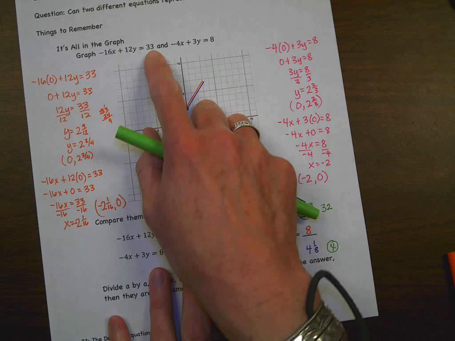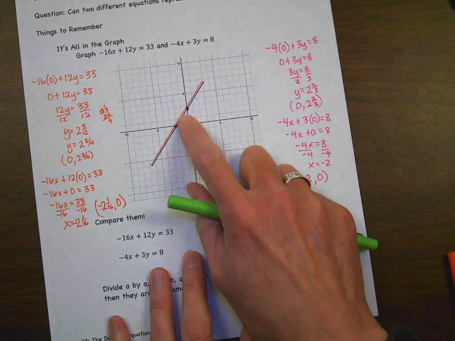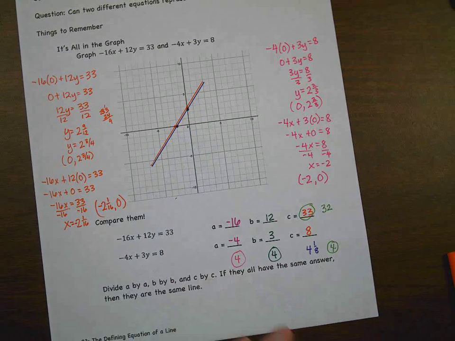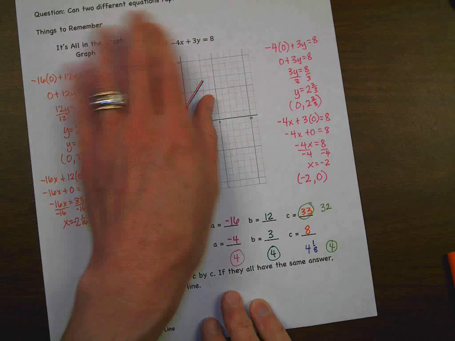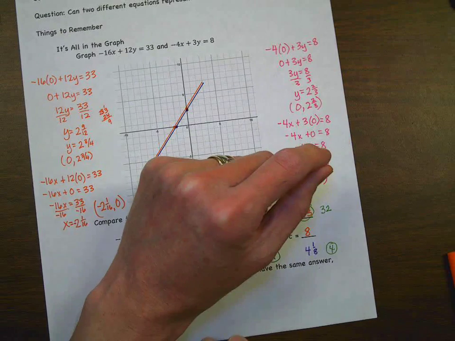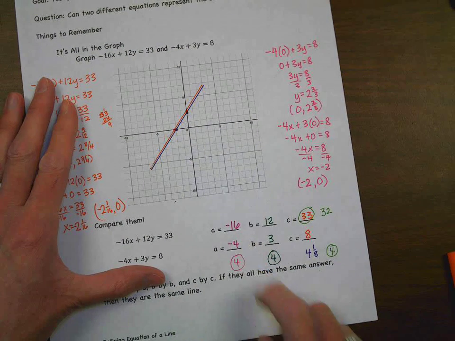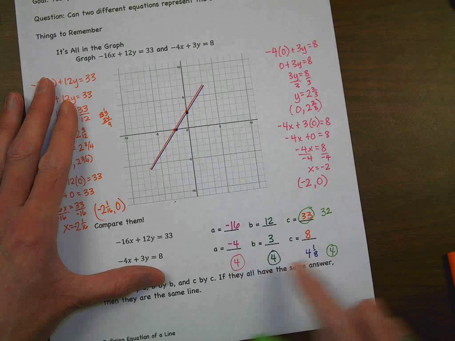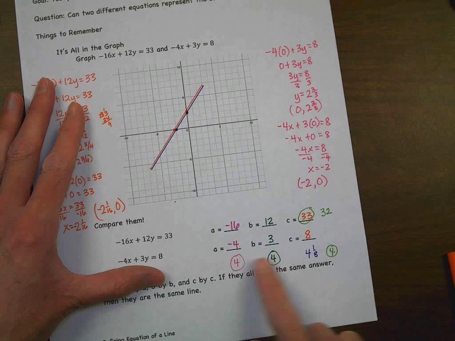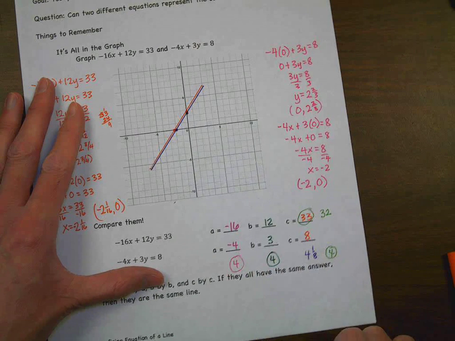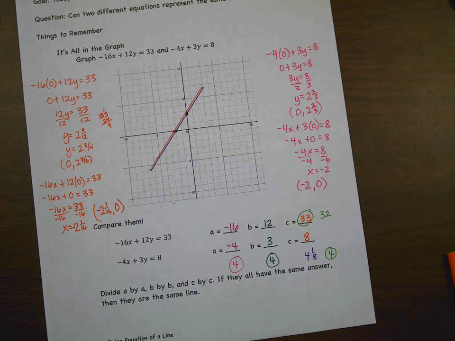Okay? So if this equation right here had been a 32, like I said, then these two lines would be sitting on top of each other. So yes, is it possible to have two different equations that represent the same line? And the answer would be yes, as long as when you divide the a values by the a values, the b values by the b values, the c values by the c values, and you get the same answer in each one, then you would have the same line.